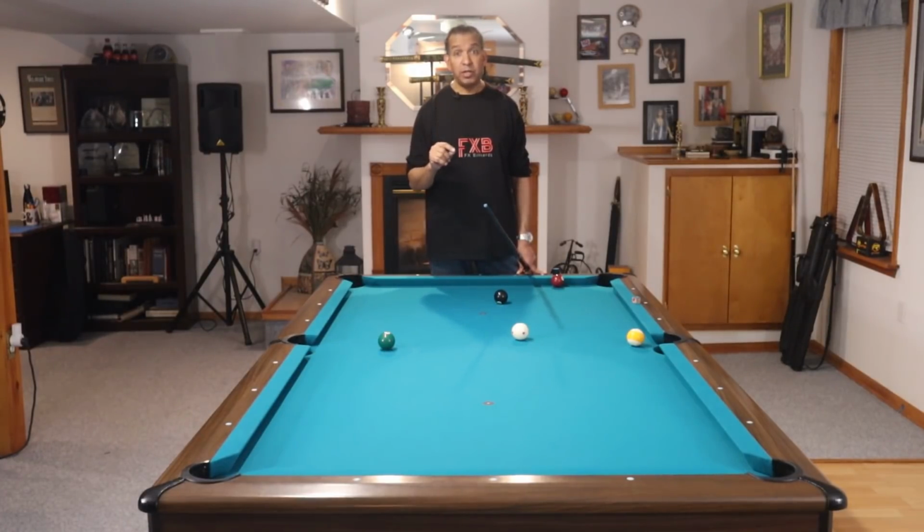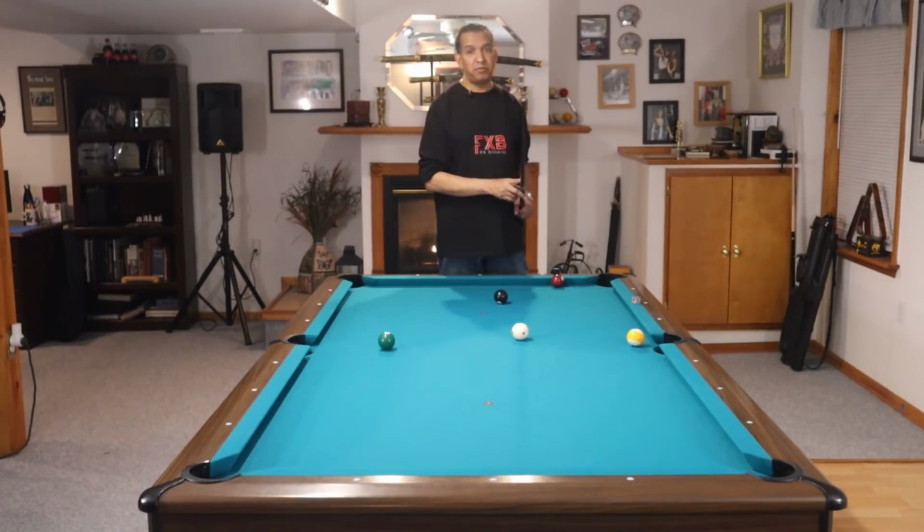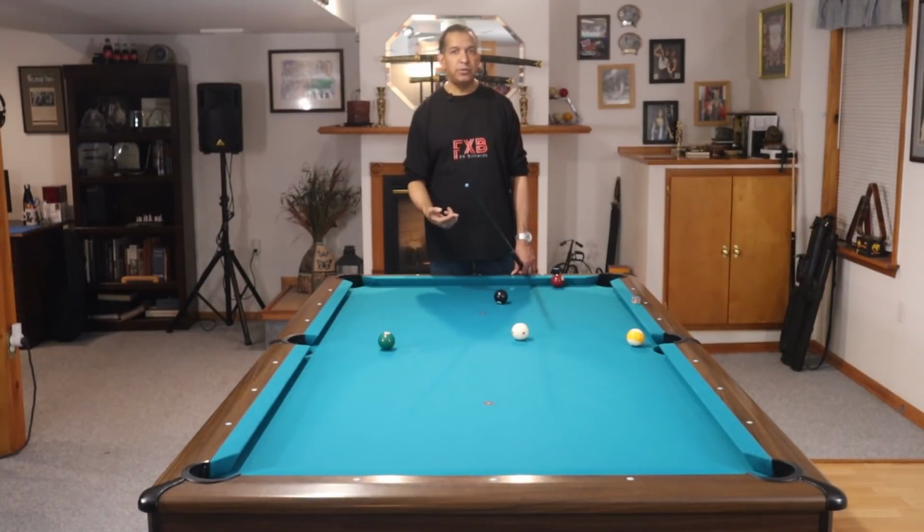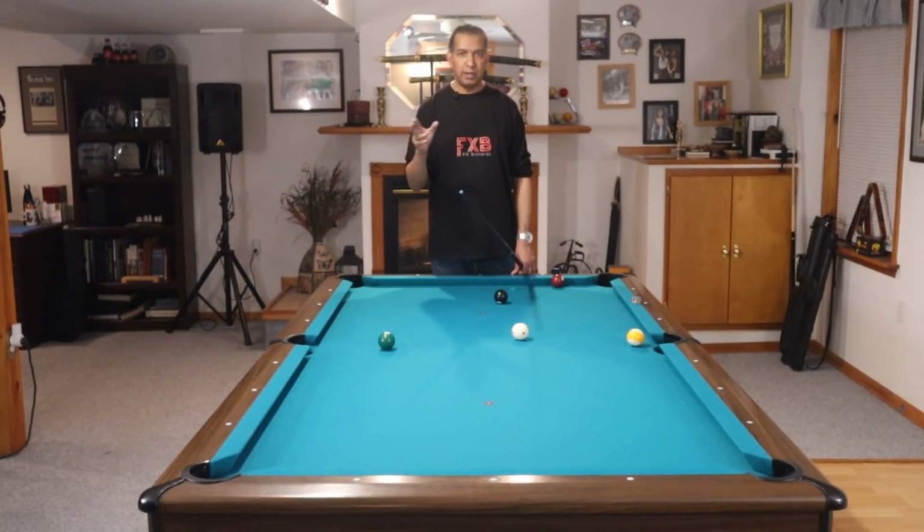When I say I'm loading up on English, I'm not adding tips of spin. What I'm doing is I'm adding follow through or a little zip or maybe a little bit of force follow to it, but always hitting the cue ball in the same spot for my high, right, left, low, high, whatever the shot is. Draw with right, draw with left. I'm hitting the ball in the same spot.